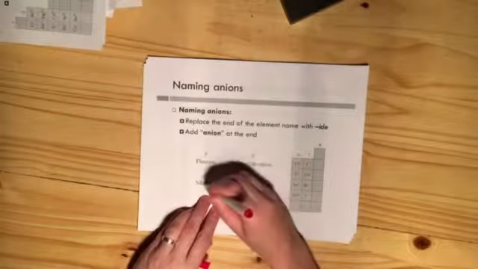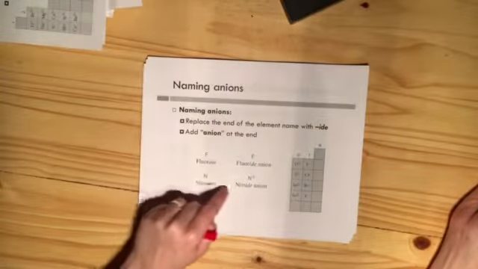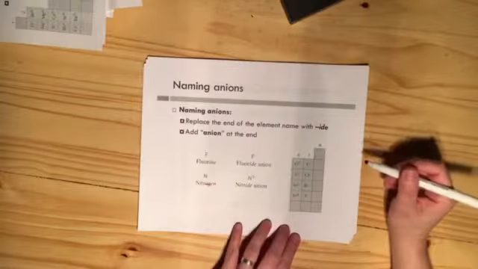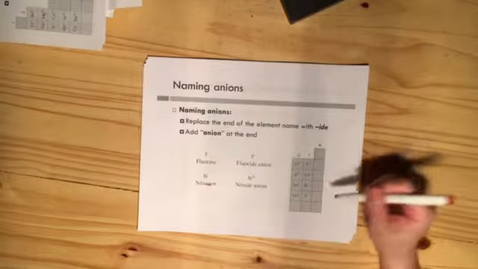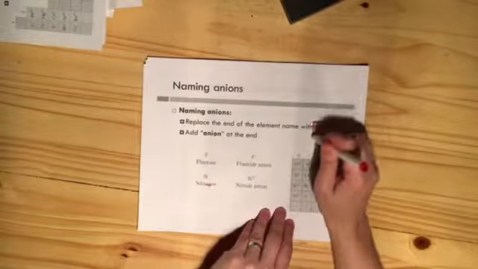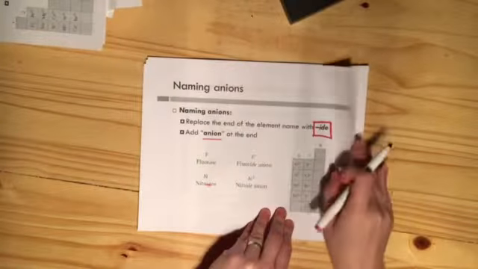They take out the little "og" just because it sounds better, so nitrogen becomes nitride. Sulfur, sulfide. Bromine would be bromide, and so we're just adding "ide" at the end. And if it's just the anion we name, we just add the anion.